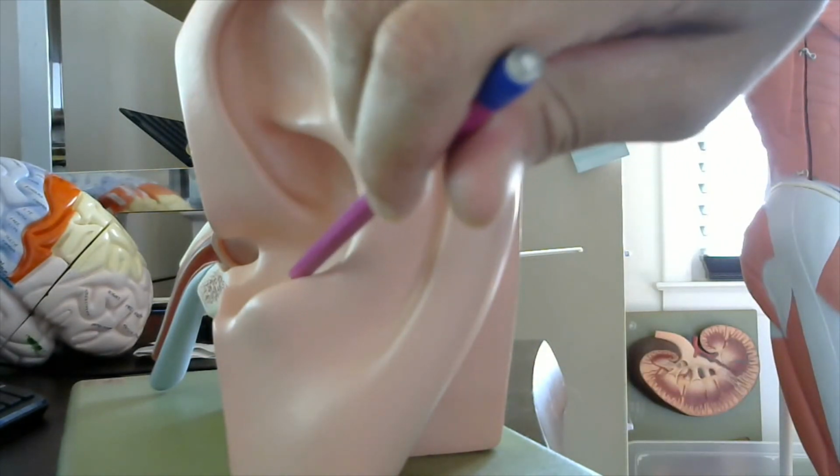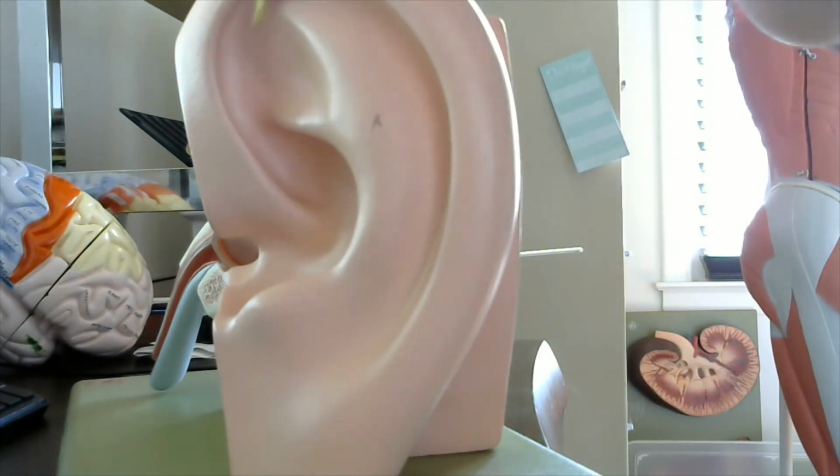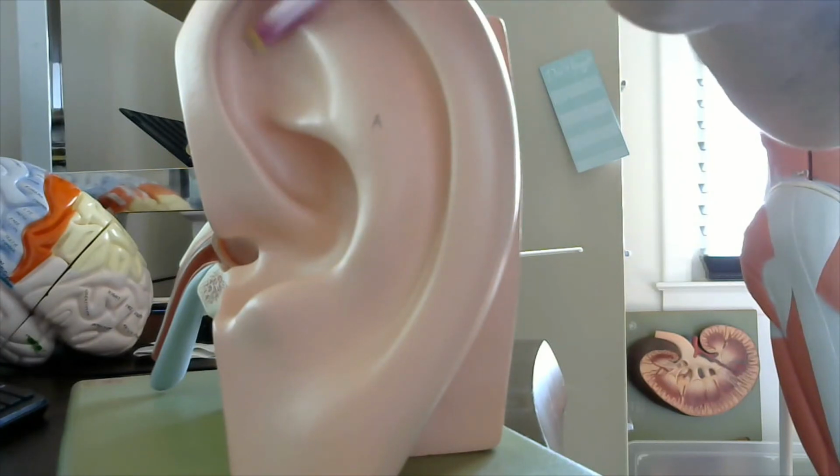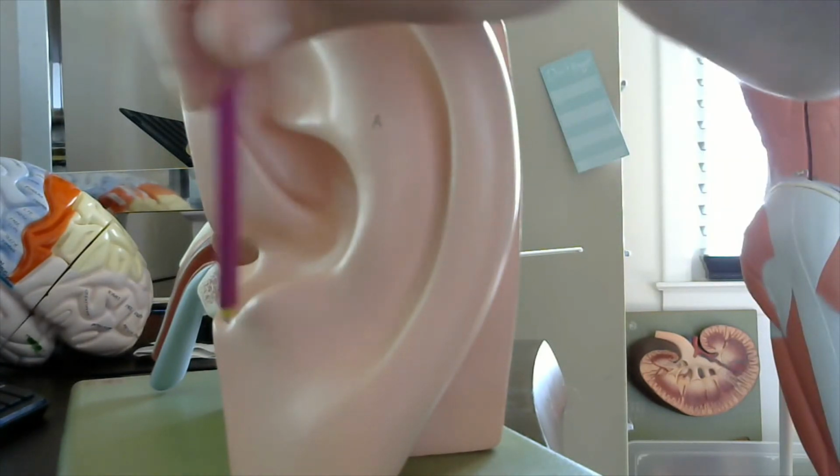This is the intertragic notch. Okay, this is the tragus over here. But you don't need to know all these little things, the anti-helix, and then the triangular fossa is up through here, and so on and so forth. What you need to know is why this is designed the way that it is.